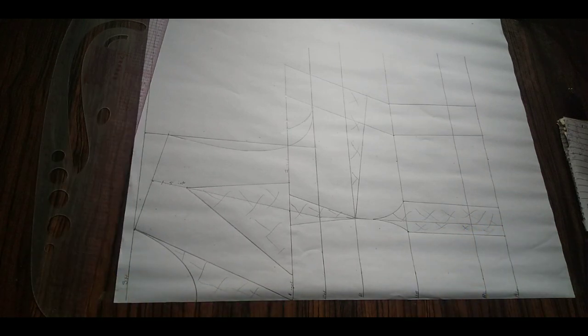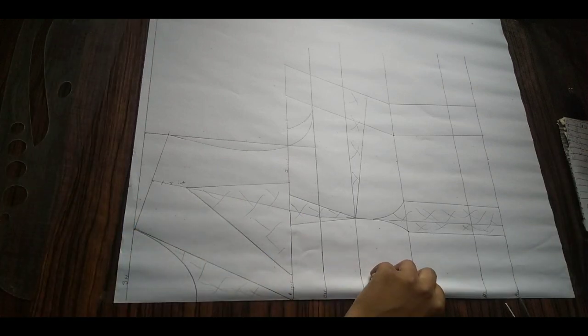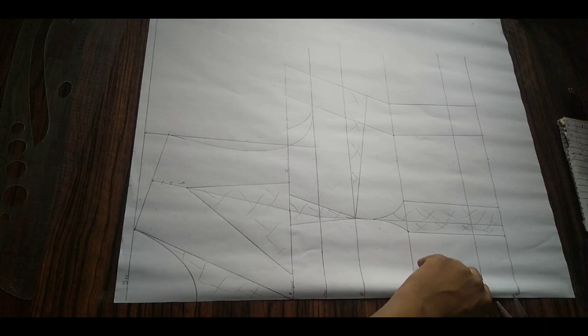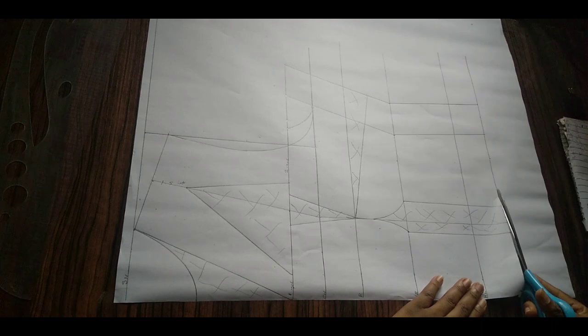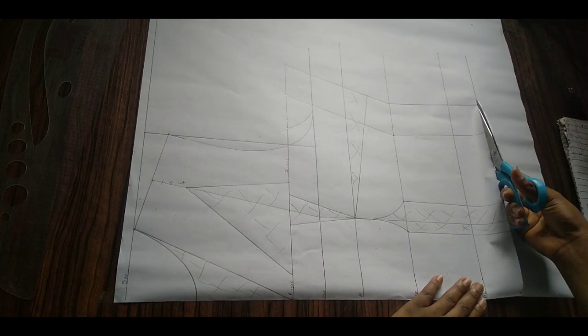All right, so it's time to cut this out. So now I'm just cutting it out. When cutting yours, just be careful so that you wouldn't tear your pattern paper.